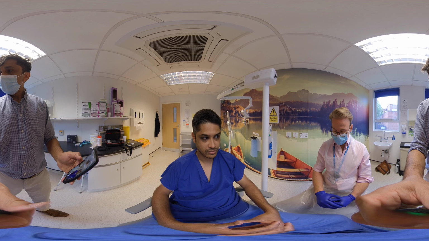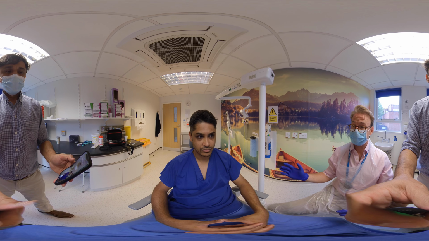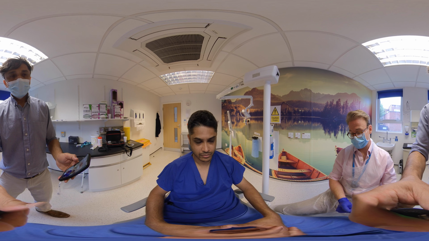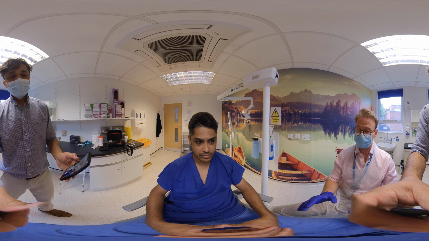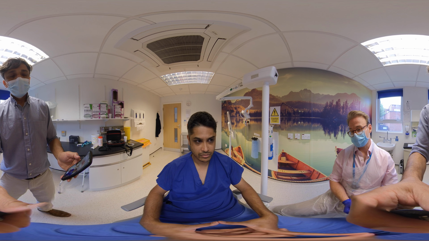So we're assuming again that if this is a polytrauma patient in an ATLS scenario, the priorities, the airway, the C-spine, breathing, circulation, have all been considered. And we're just going to focus in on the maxillofacial specific examination.